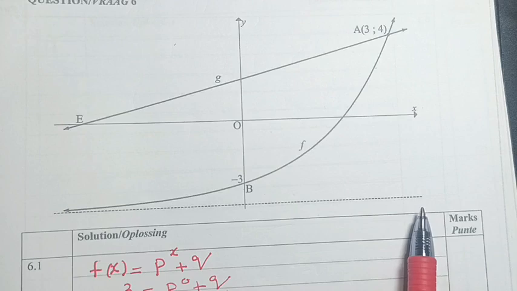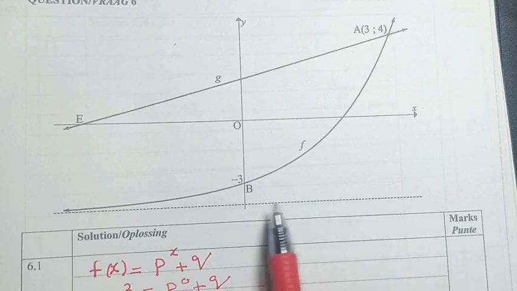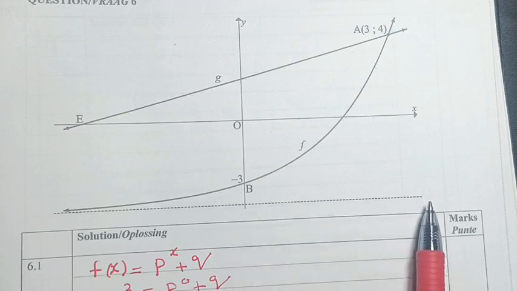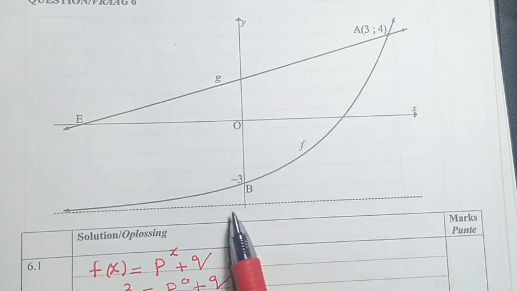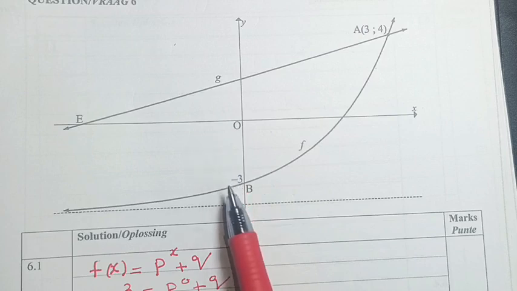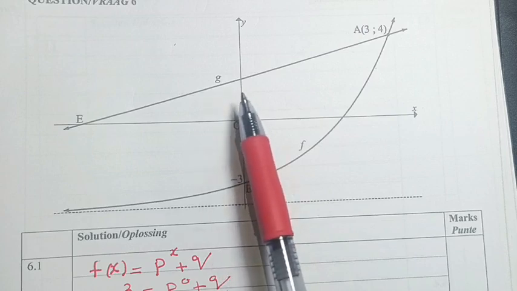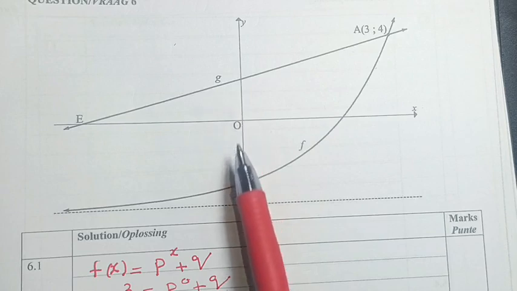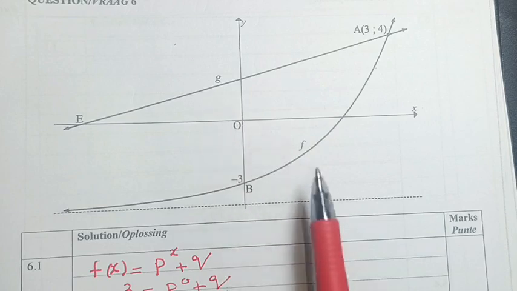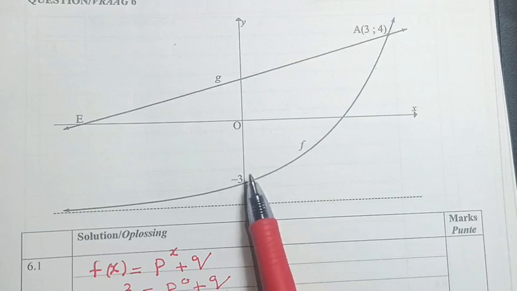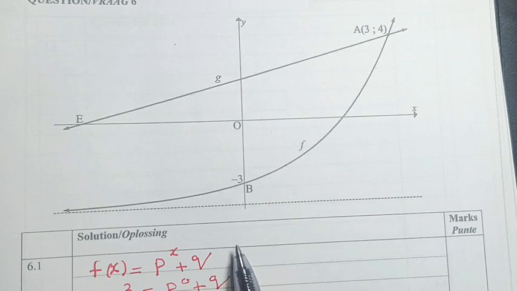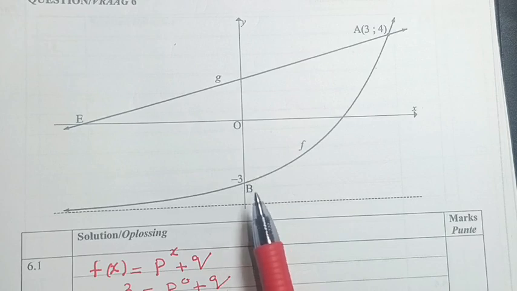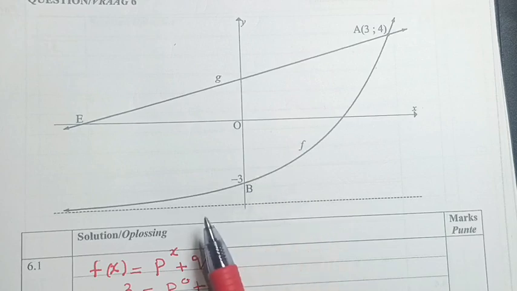The q is -4, so the y value is -4 here, and your range is greater than -4. You cannot come below y = -4, otherwise the graph would touch the asymptote, and that is wrong.